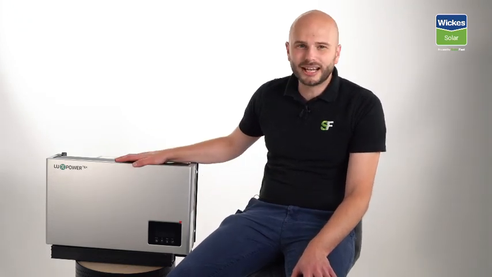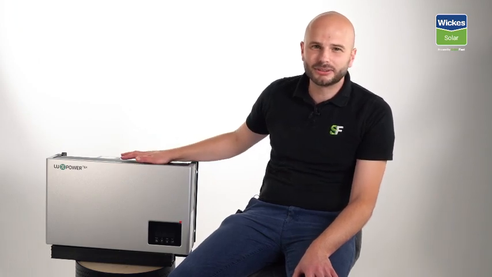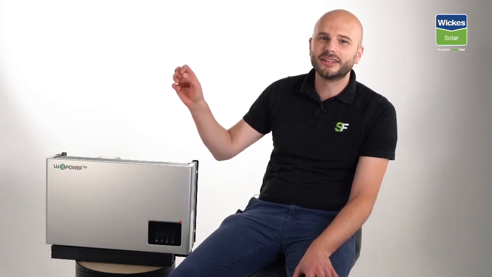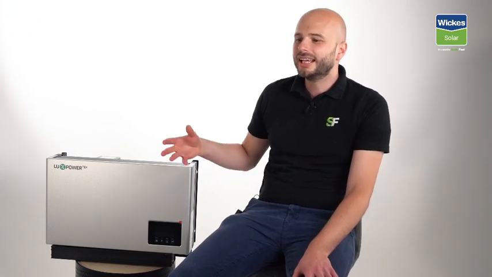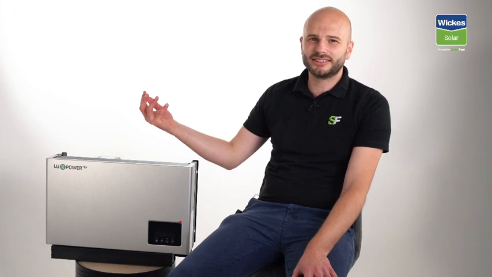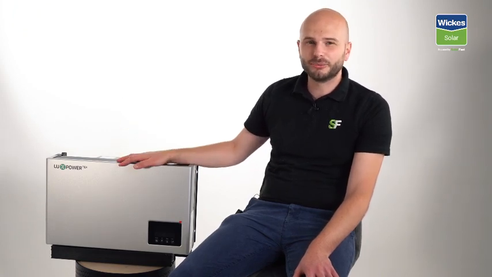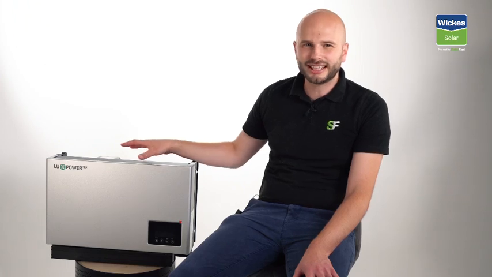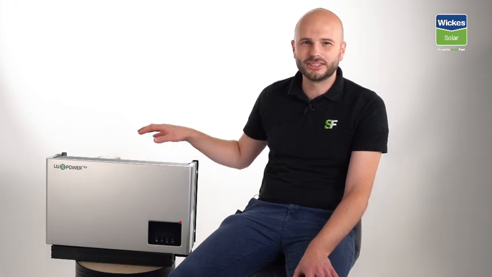Well, these are great for that because they can be completely separate to the rest of your solar system other than they know how much you're generating and they will just take that electricity when you've got too much solar and charge the batteries up. But it won't affect your feed-in tariff, it won't mess about with your original system.